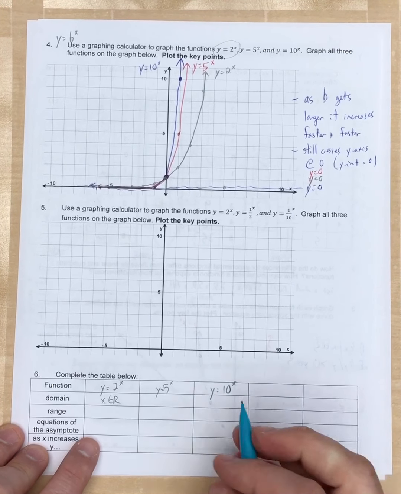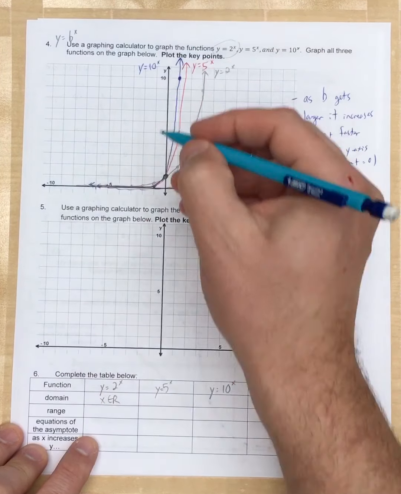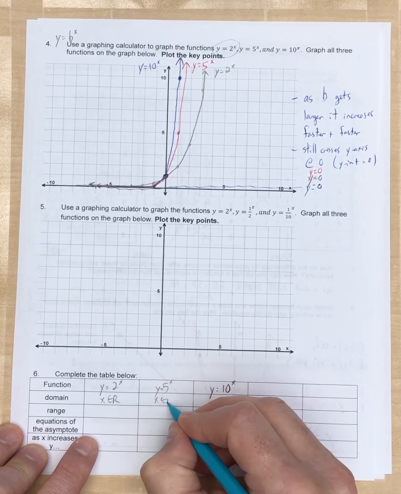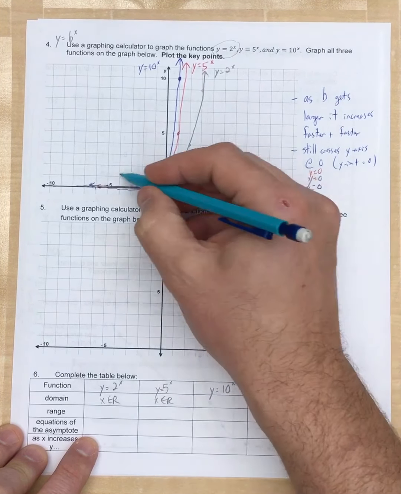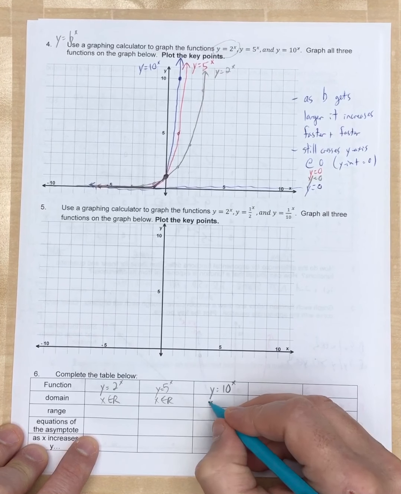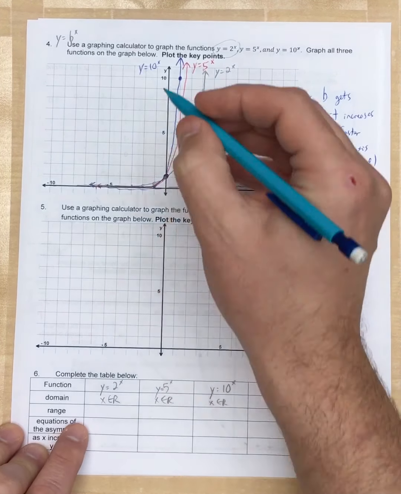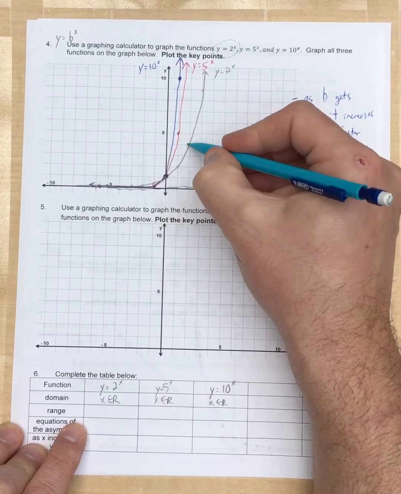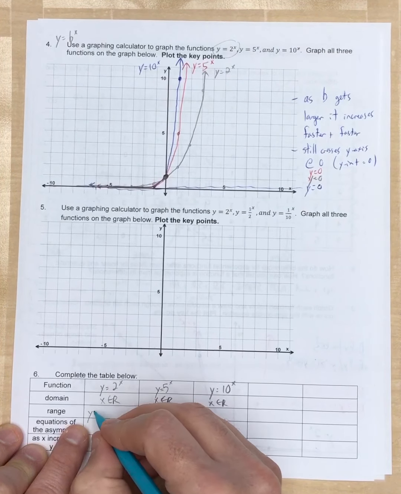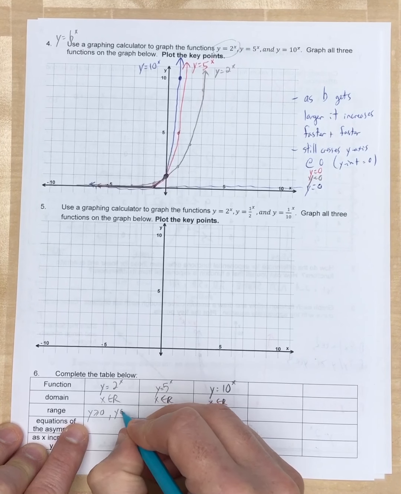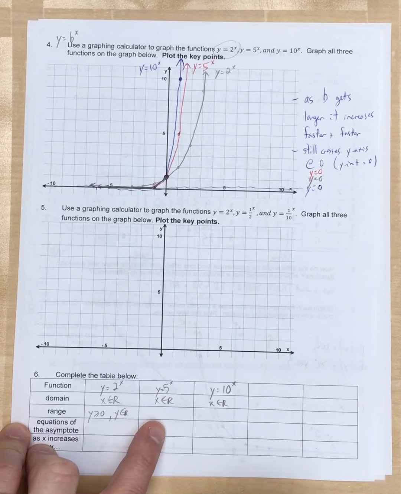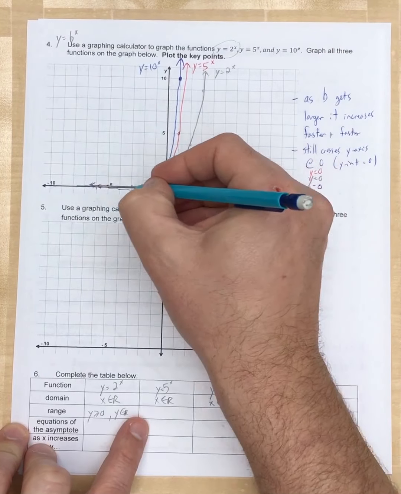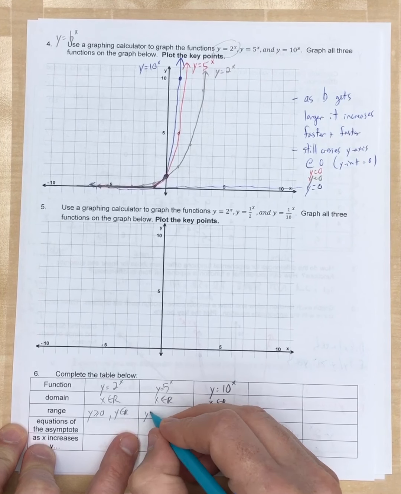Okay? For y is equal to 5 to the x, all values of x are allowed. And y is equal to 10 to the x, even the blue one, all values of x are allowed. Now, for the range, for the pencil function, it's got to be greater than or equal to 0. For y equals 5 to the x, same thing. It approaches it, but doesn't quite get there. y is greater than 0.